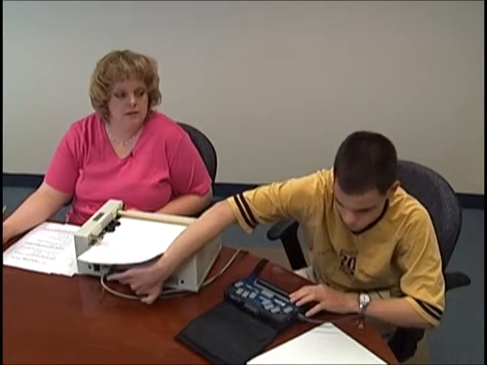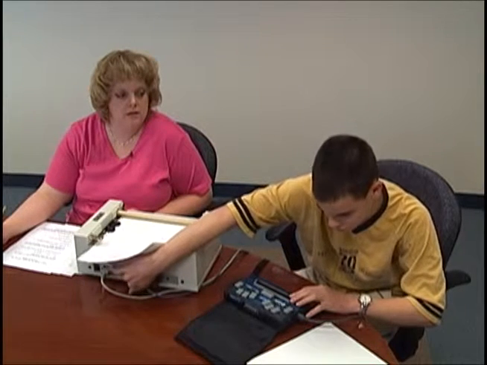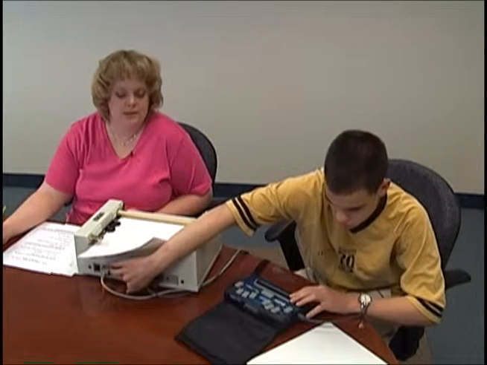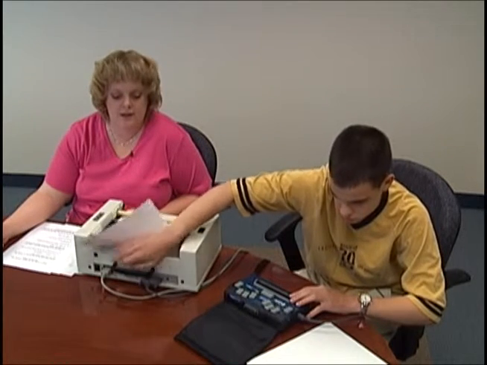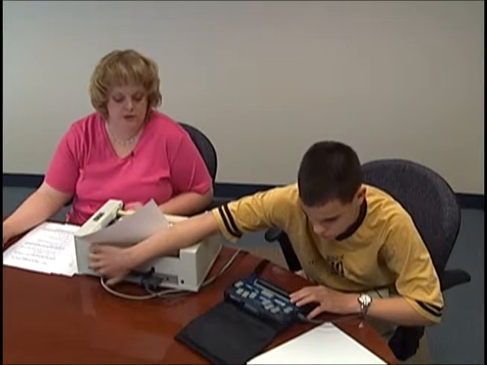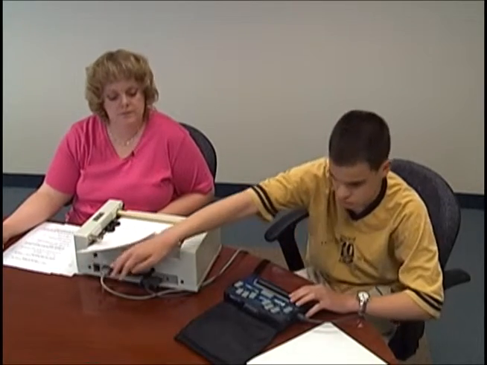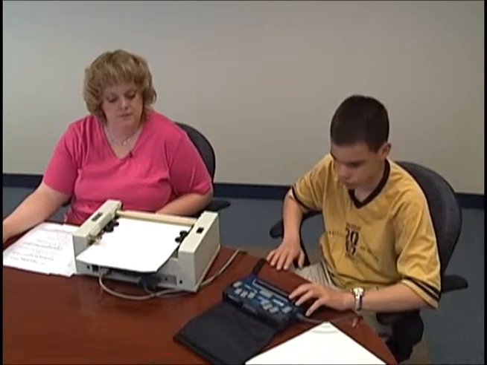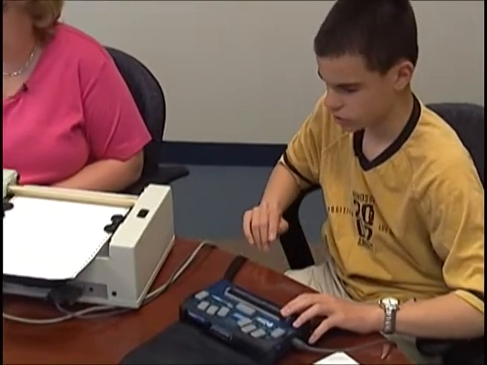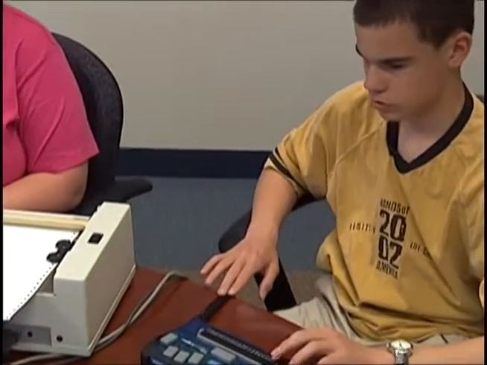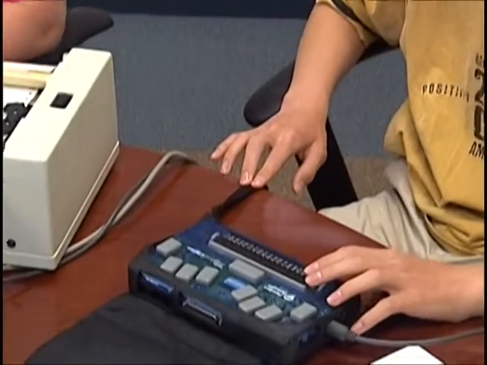Okay, and now we must turn on the Braille Blazer while getting around all these wires. The power switch is a rocker switch on the back of the Blazer on the far right side as you're facing the front. Yes. Braille Blazer ready. Okay. Good job. So now that you have it all on, we're ready to start.